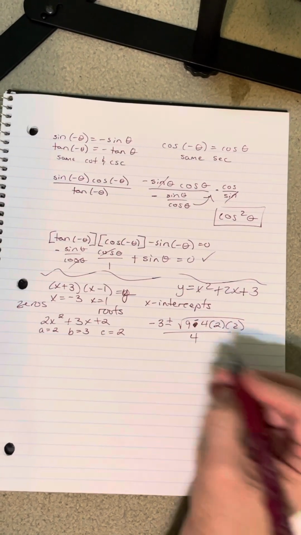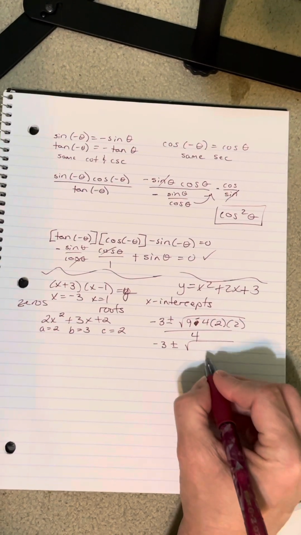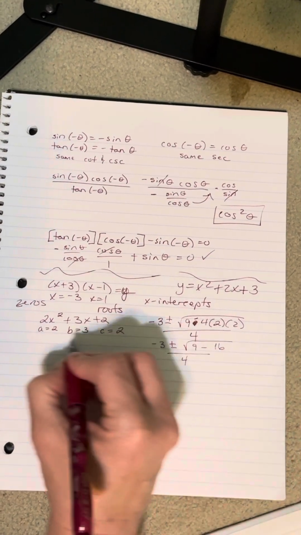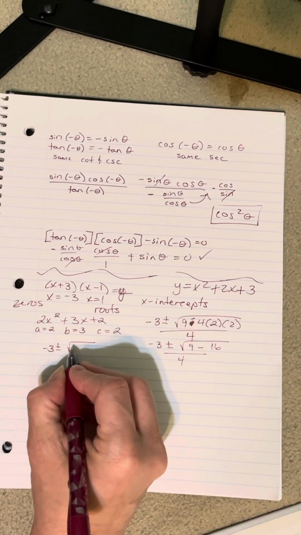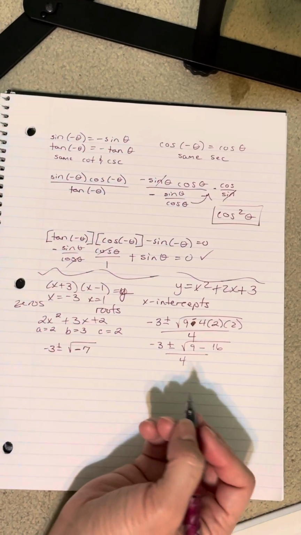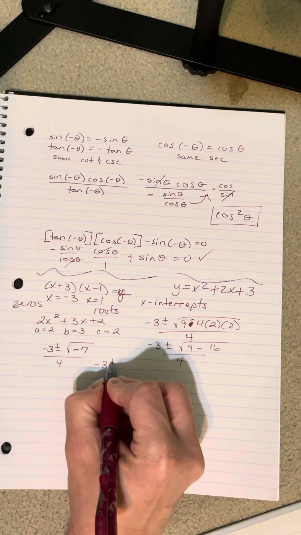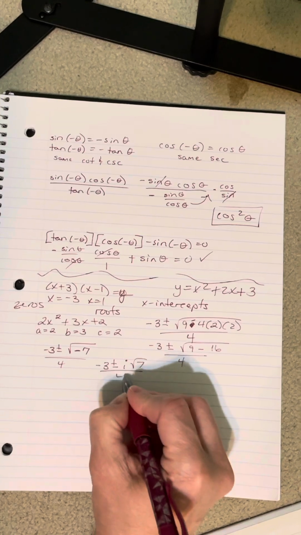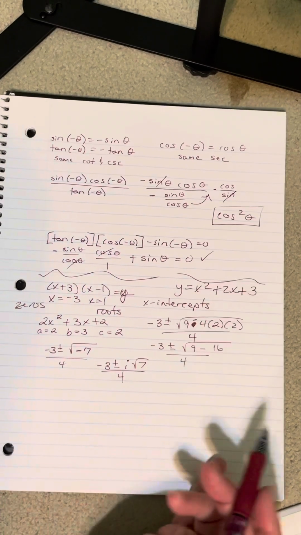2 times 2 is 4. So -3 plus and minus the square root of 9 minus 16, all over 4. Keep simplifying. -3 plus and minus the square root of, and then 9 minus 16 is definitely a negative number, -7, and then over 4. So the last part that I can actually simplify is to say -3 plus and minus, and pull the negative out as an i, keeping the root 7 over the 4. And the numbers 3, 1, and 4 are not reducible. So these are the two answers.